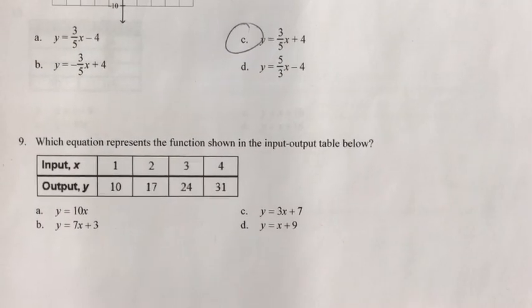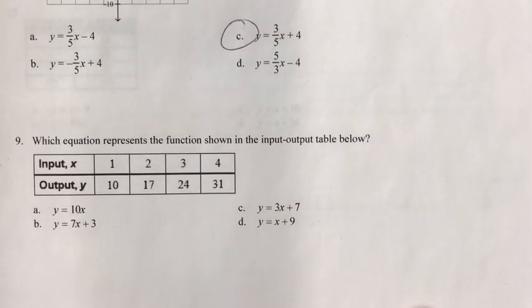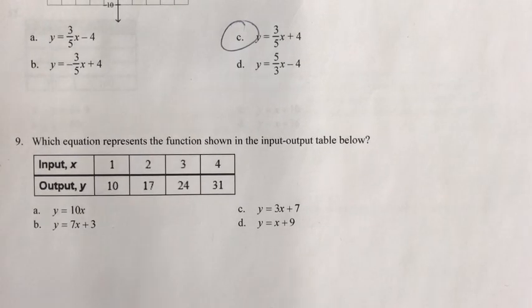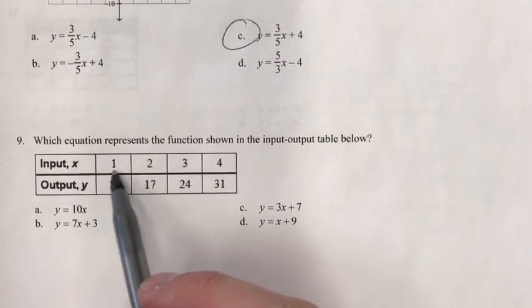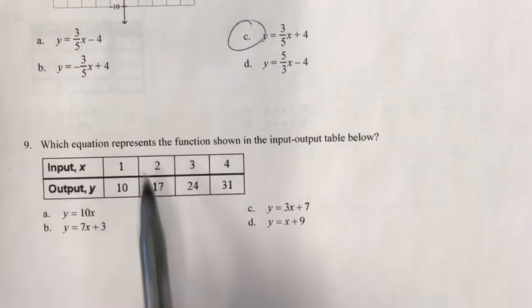Speaking of fun, which equation represents the function shown in the input-output table below. I'm going to do this backwards. You ready? I'm actually going to plug values in to see if it works super quick in my head.